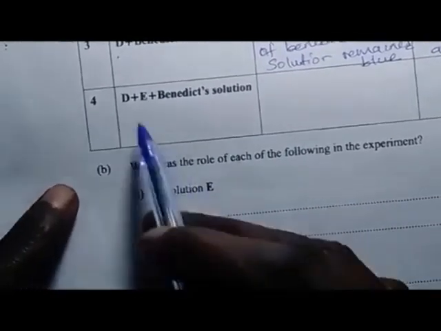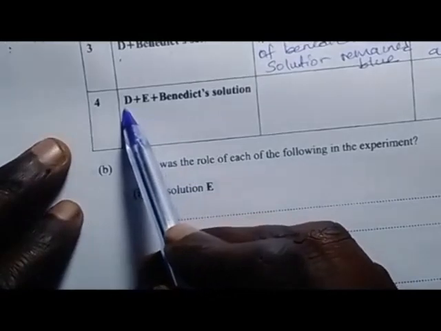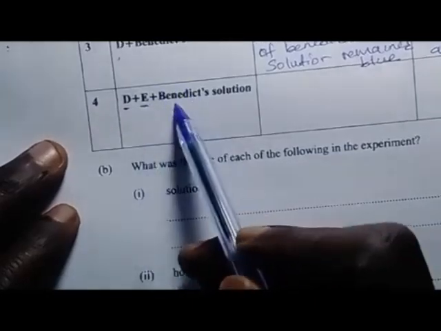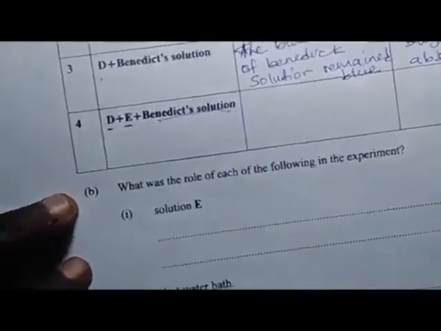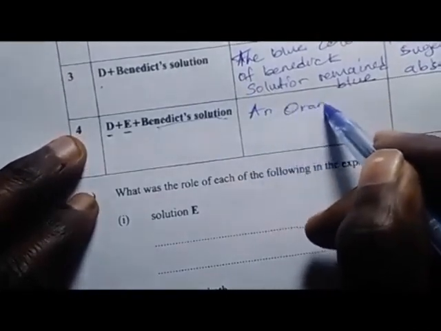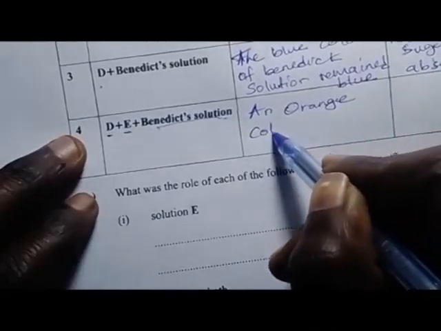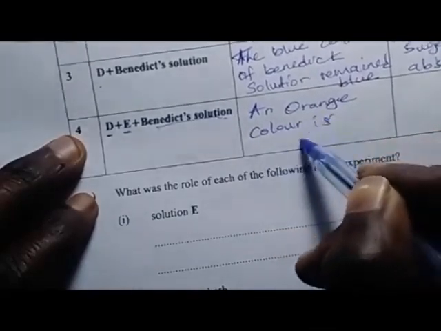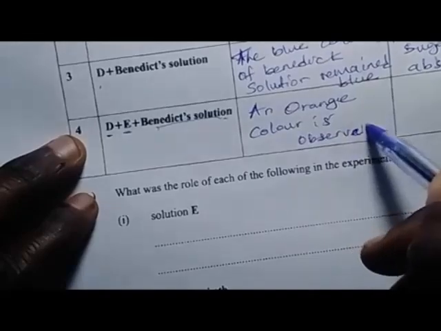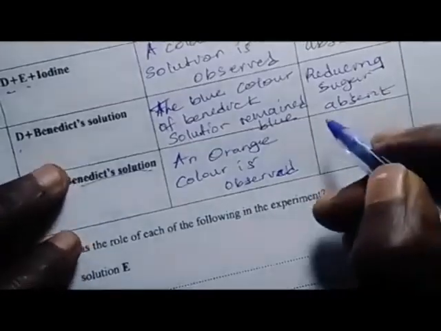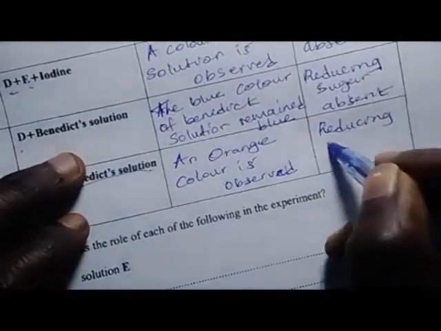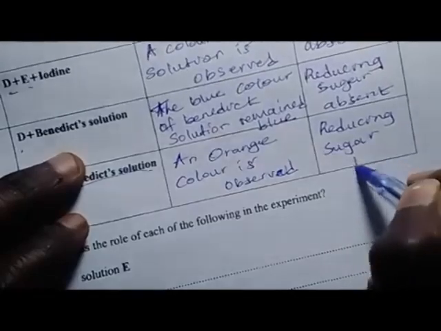In test tube 4, you have put solution D and E plus the Benedict solution, and you have observed that an orange color is observed. That is the observation. Now automatically reducing sugar is present.